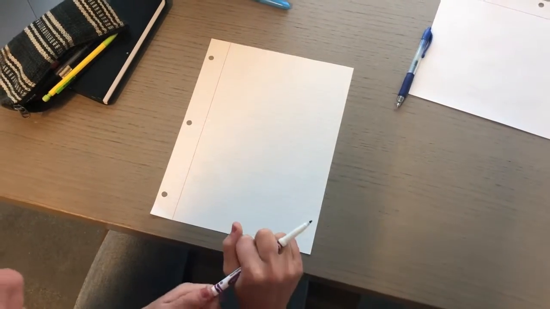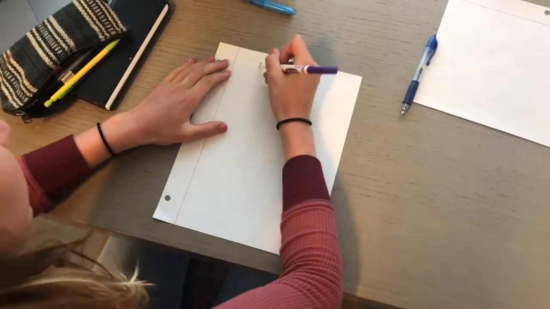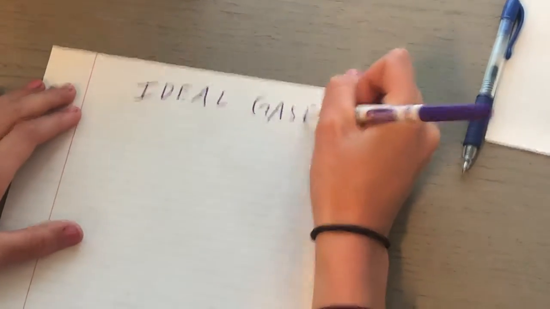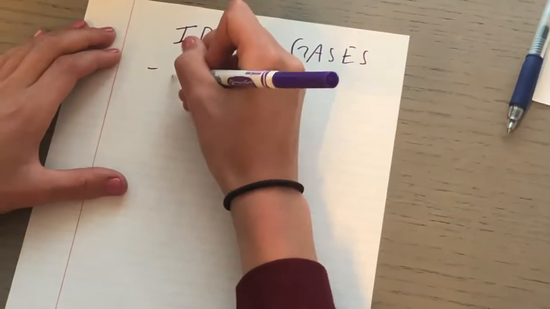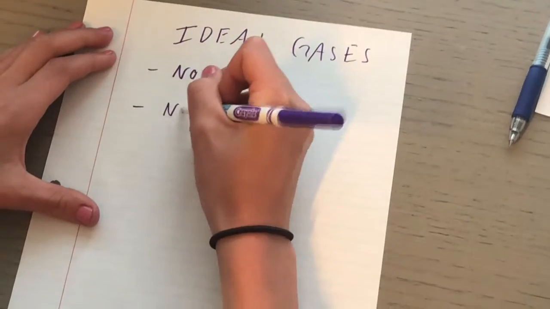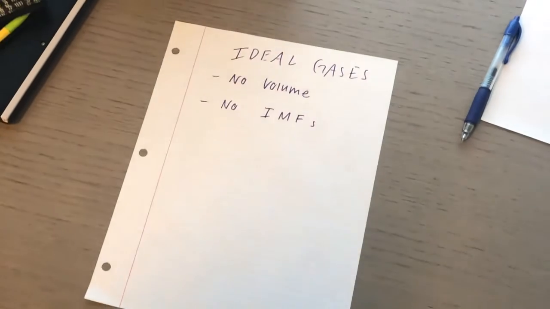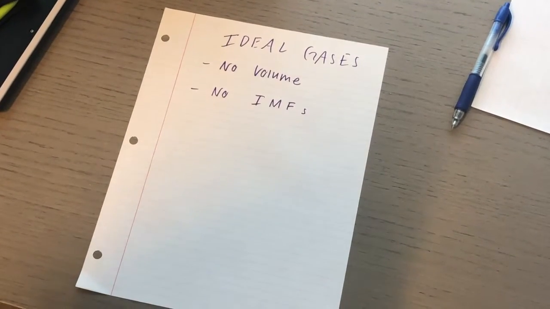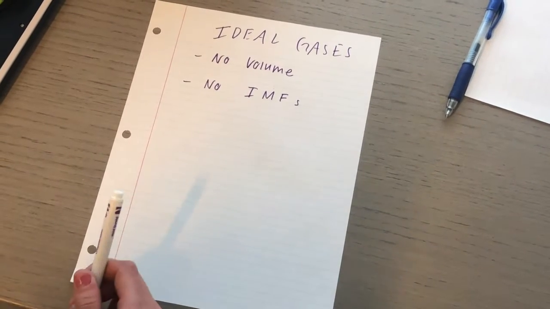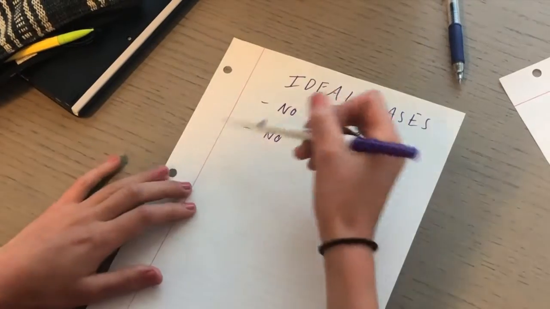The first assumption made in Dalton's law of partial pressures is that all gases are ideal. Now what does that mean? Ideal gases means that gases have 1, no volume, and 2, they experience no intermolecular forces. Now, are these assumptions true? Not necessarily, because gases do have volume and they do experience IMFs. But these assumptions have to be made in order for the equation, Dalton's law of partial pressures, to work.